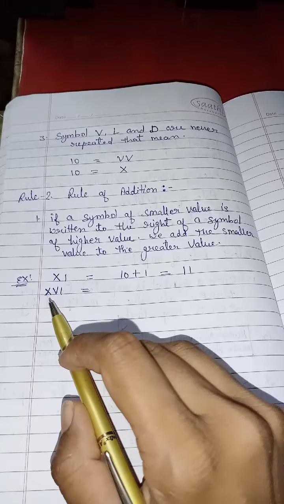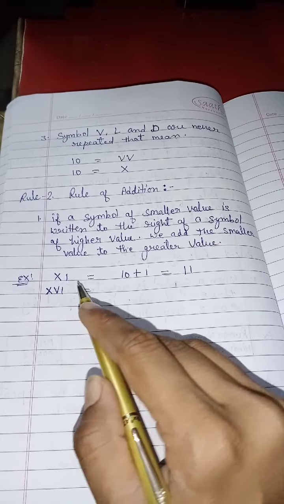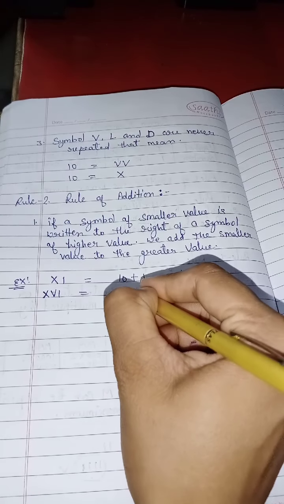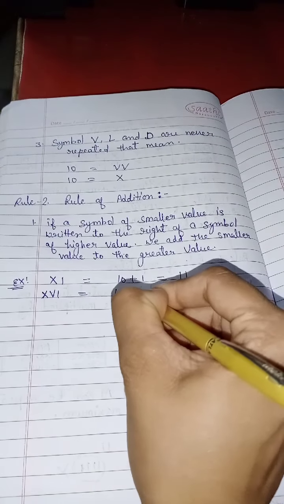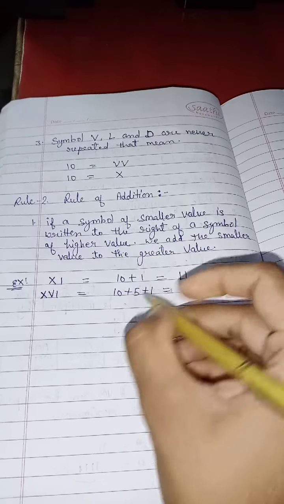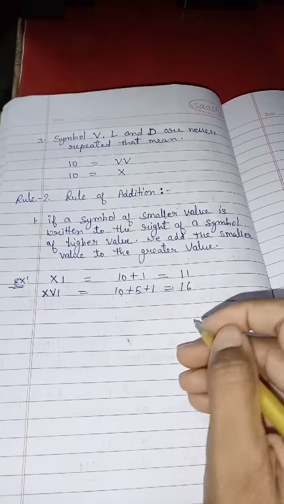We take another example, XVI. X has a value of 10 plus V has a value of 5 plus I is equal to 1. So we write 10 plus 5 plus 1 is equal to 16.